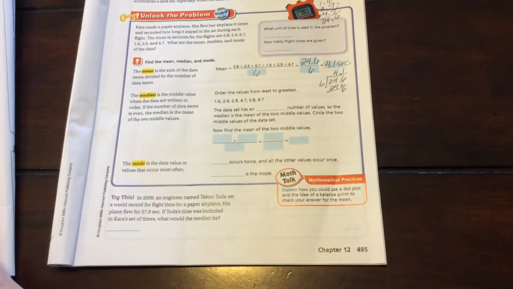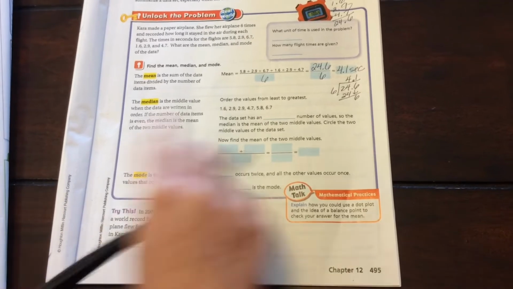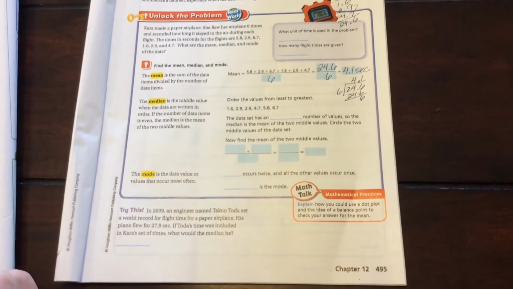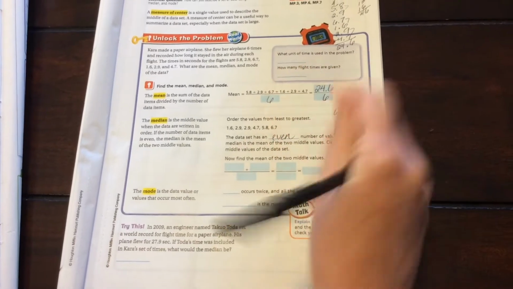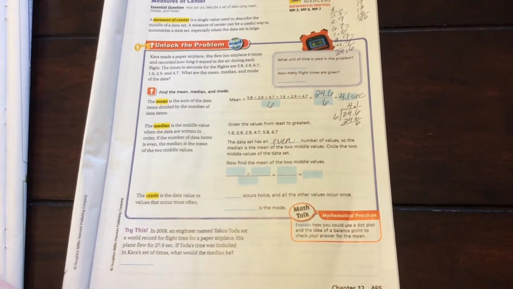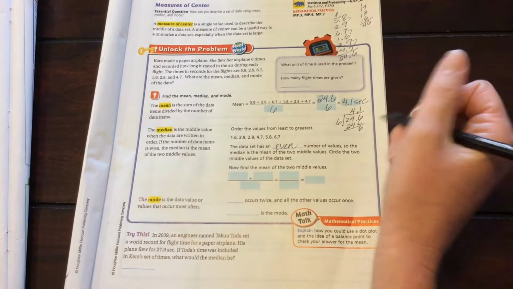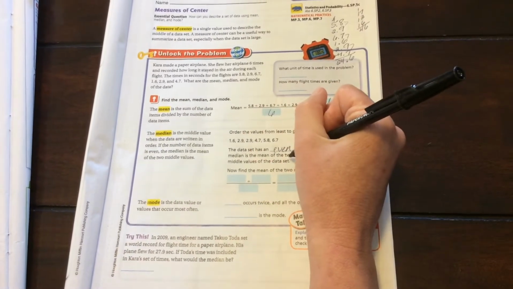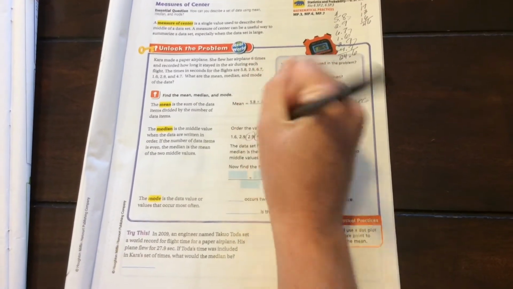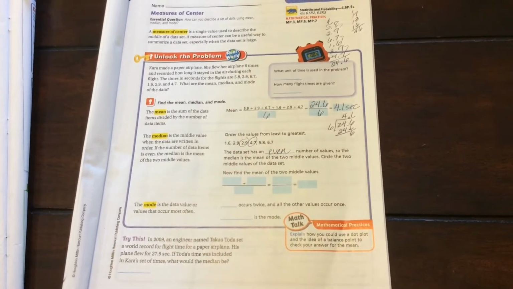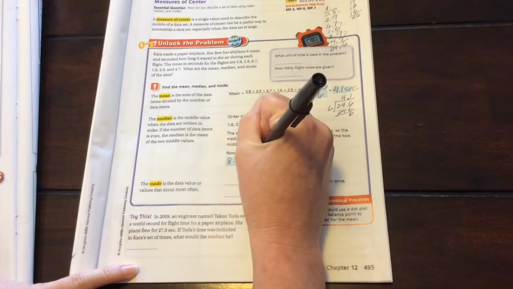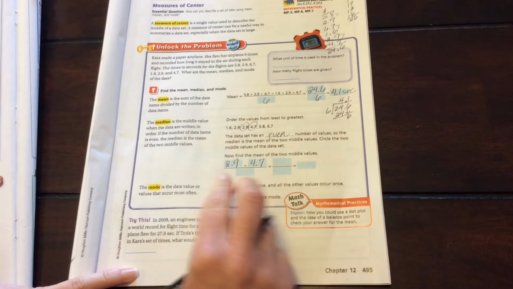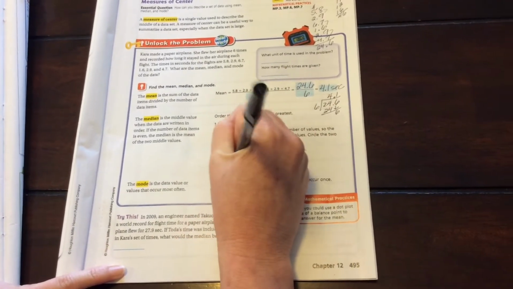So the first thing I need to do is order the values from least to greatest, which they already did for me. So the data set has an even number of values, so the median is the mean of the 2 middle values. So circle the 2 middle values of the data set. So that would be these two because there's 2 in front and 2 in back. So I'm going to have to add 2 9/10 plus 4 7/10. And then I'm going to divide by 2 because those are 2 numbers.